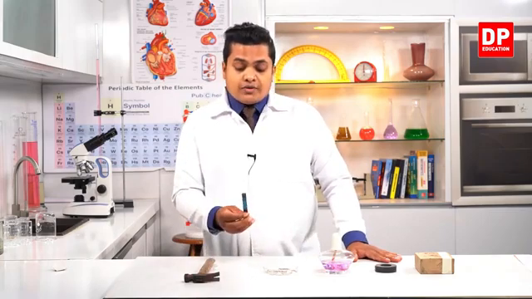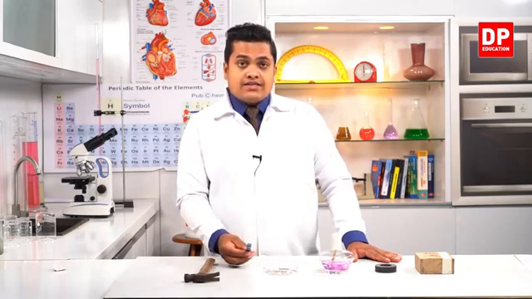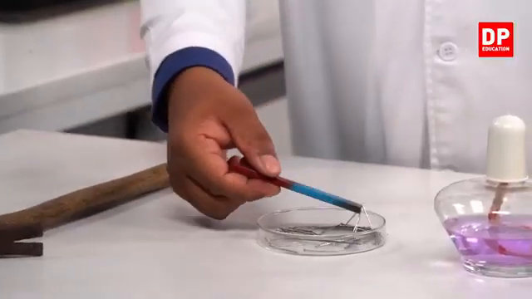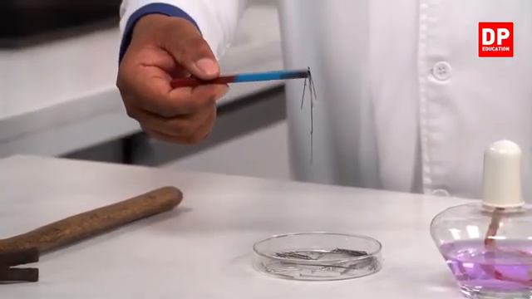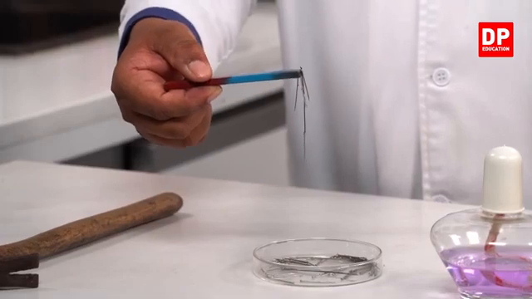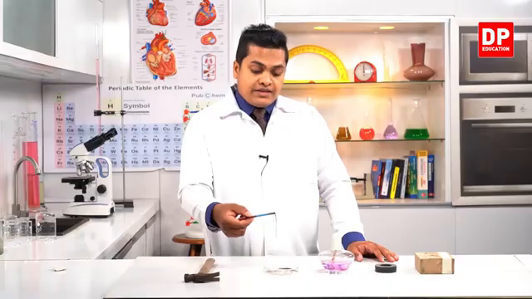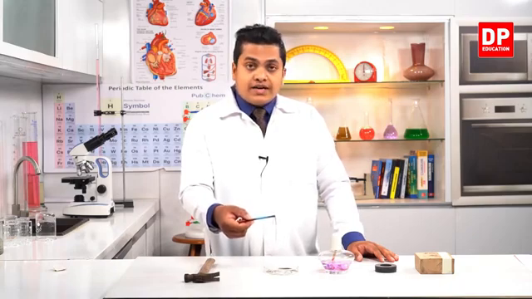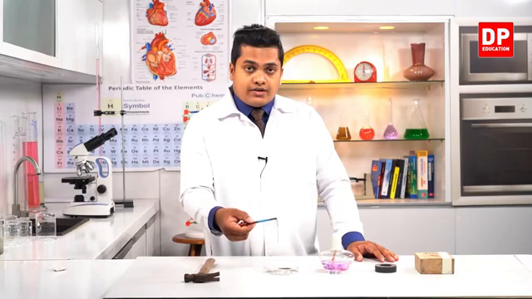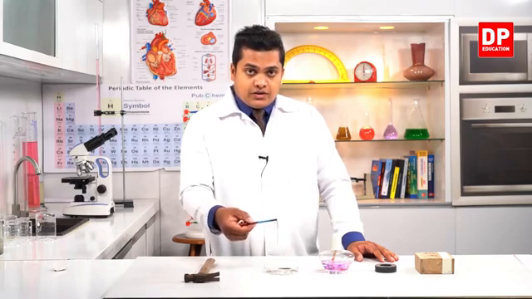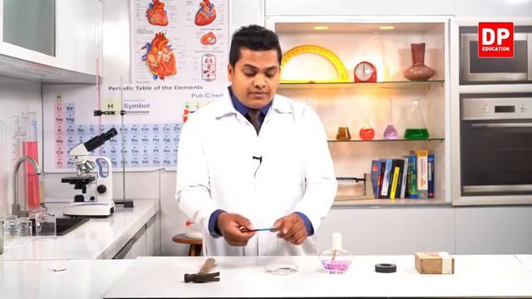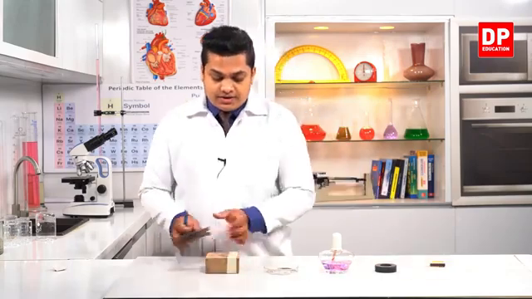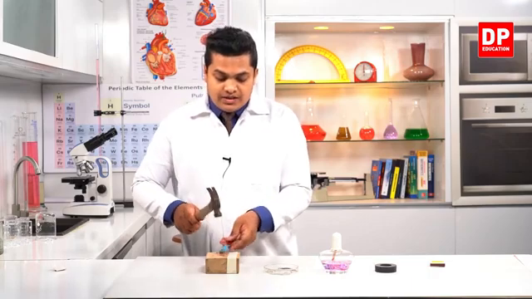So first of all, I am going to show you that this magnet has a certain magnetic effect or magnetic power. When I take this, you can observe several pins are getting attracted. You can observe a large number of pins are getting attracted in this case. So now what I am going to do is take a wooden stripe and hammer it well.